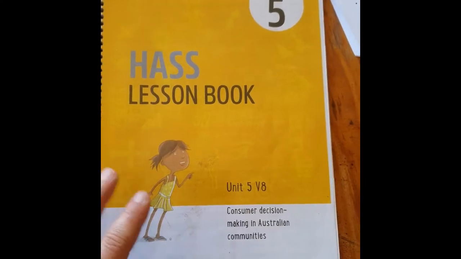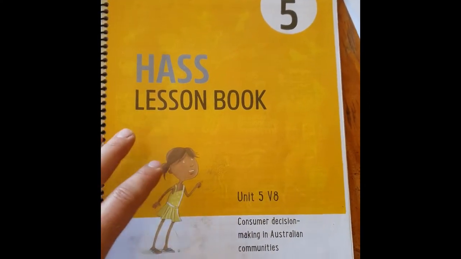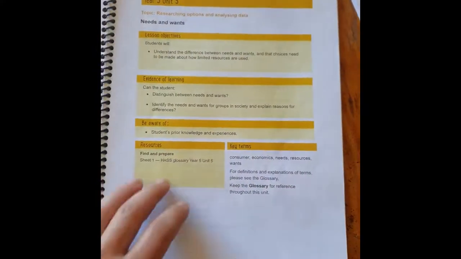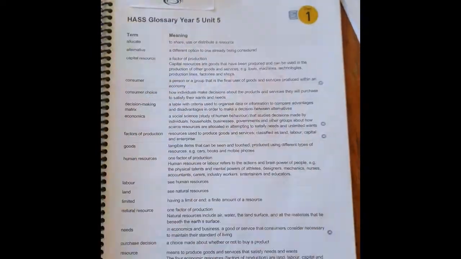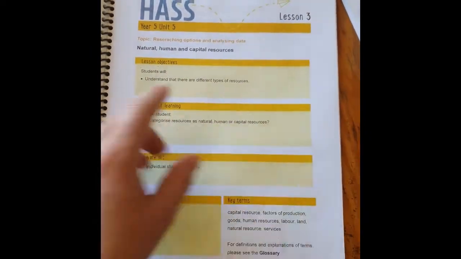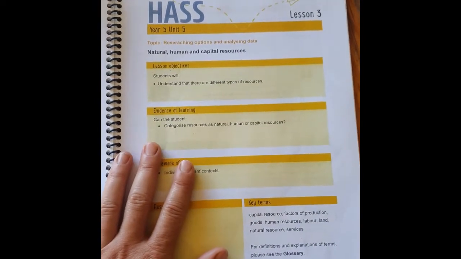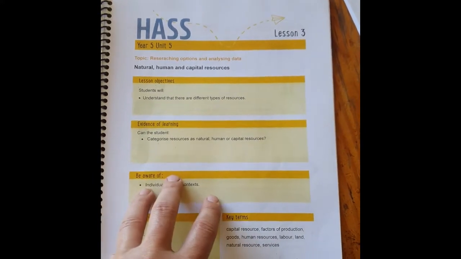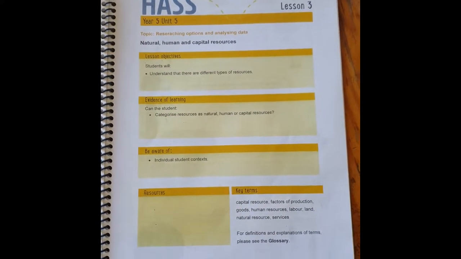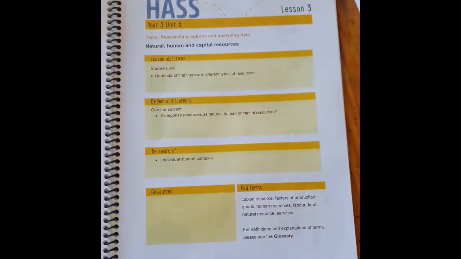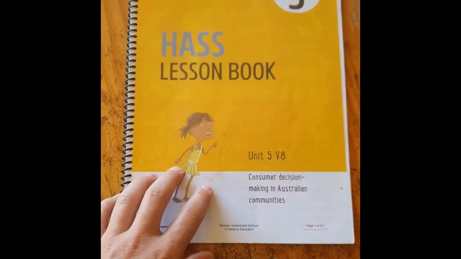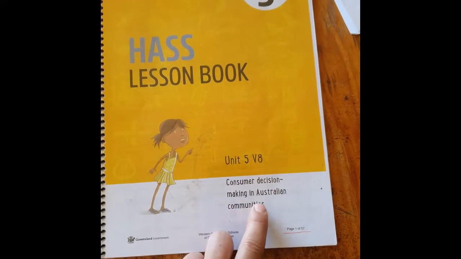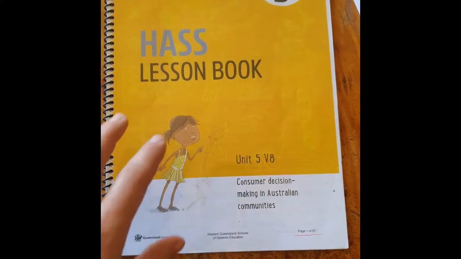Once you know the curriculum and you understand what is being taught, the overarching concept, and you've had a look at all of the lesson objectives, what you can then do is think about your students' needs and how they learn, and you can tailor it to them. So for this, what we actually did is I looked at what it was about, consumer decision making in Australian communities. I knew what she was going to be assessed on.